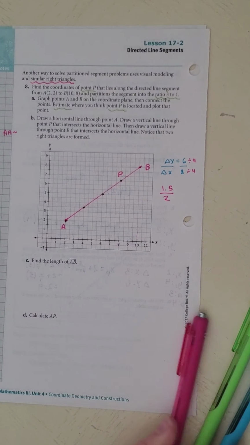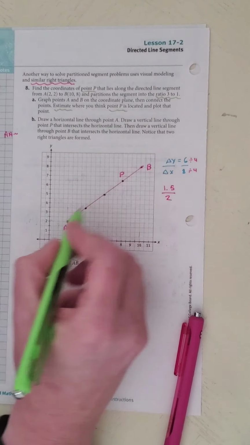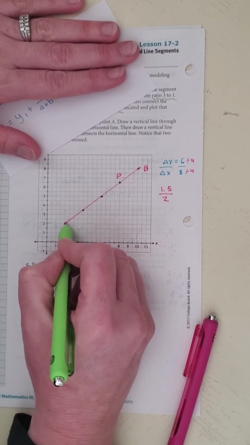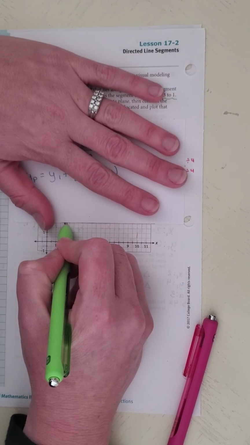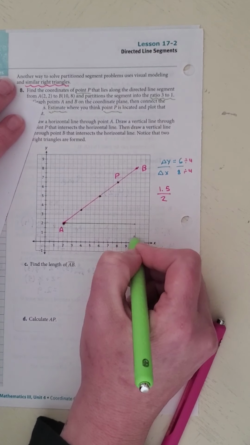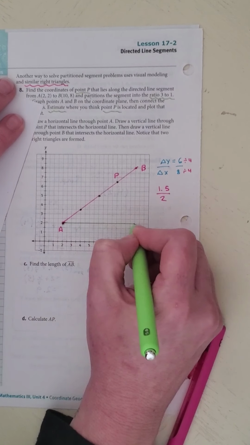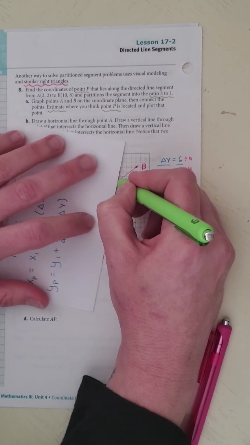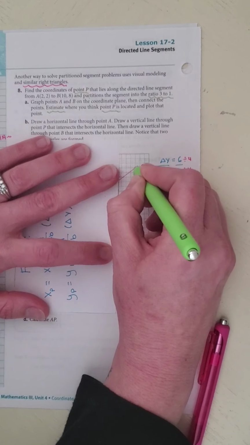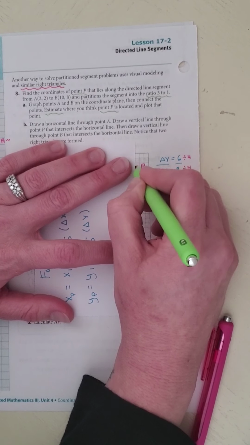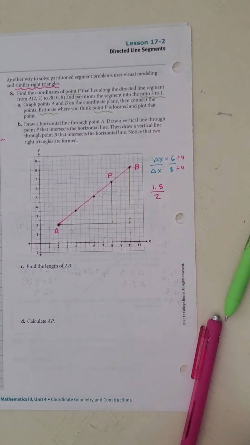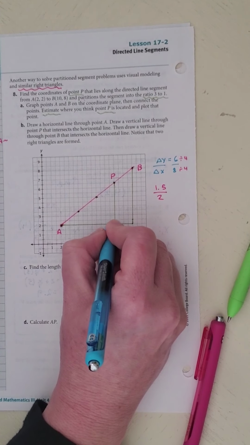All right, it says draw a horizontal line through point A. So I'm going to draw a horizontal line. I can see the 2 triangles I'm going to be creating, but they're trying to guide you along to it. So I'm going to draw a horizontal line through point A, and then it says to draw a vertical line from point P and from point B. And I need to go one more unit. There we go. And I can see my two similar triangles.